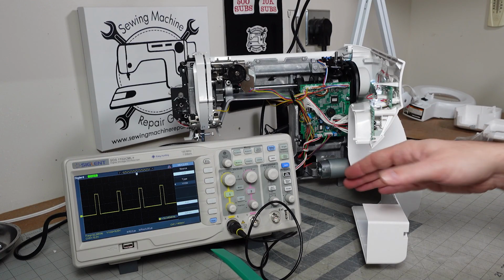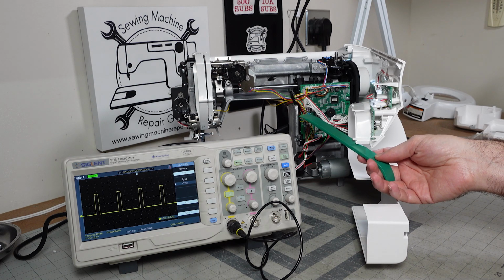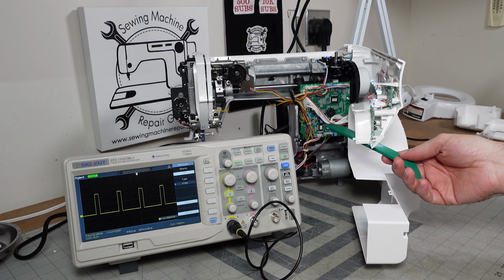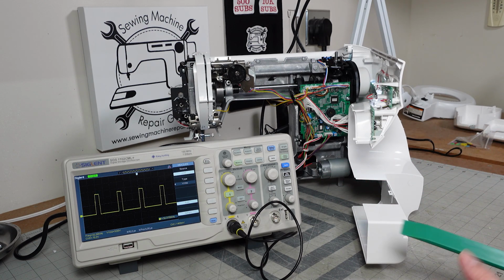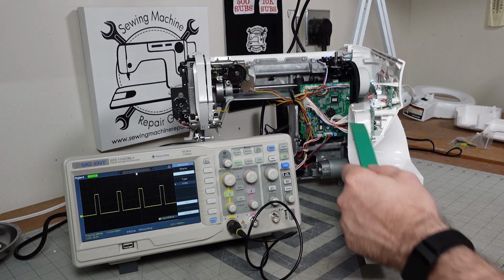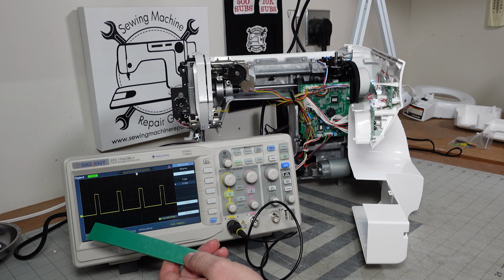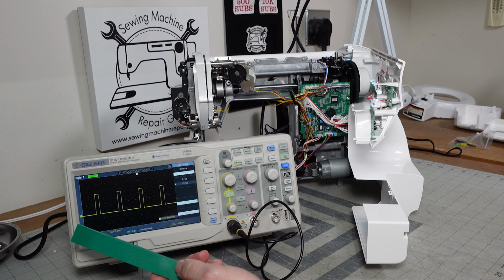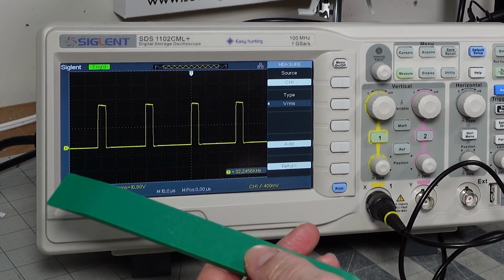So the way that this DC motor right here works is that this digital computer sends a signal to this DC motor to make it run. Now the DC motor likes to see DC, which is a constant DC voltage. Computers can't do that very easily, so what they do is they switch on and off a voltage very fast to make it seem like it's a constant voltage. When you hook up an oscilloscope, you can figure out what it's sending to that motor.